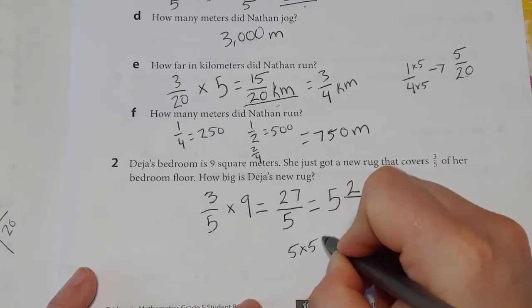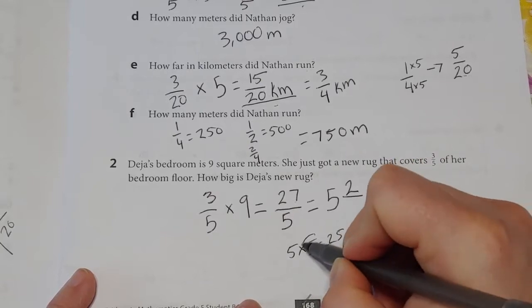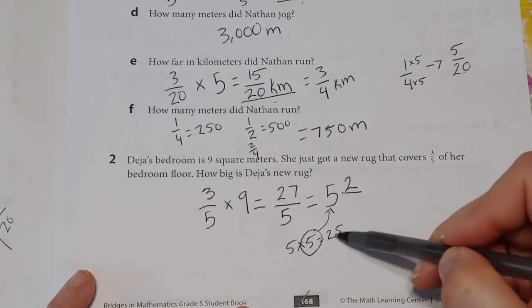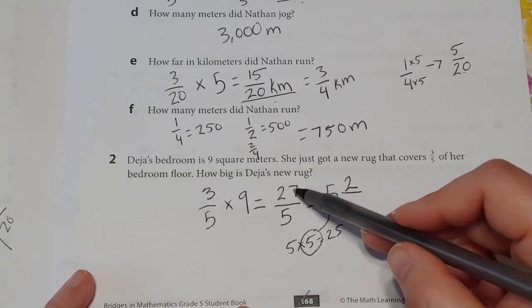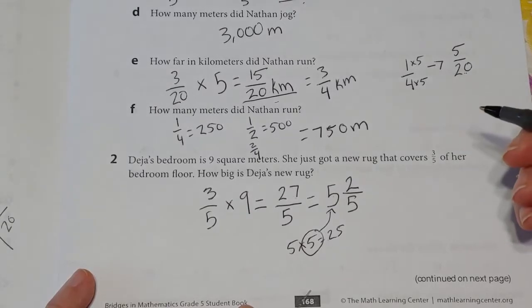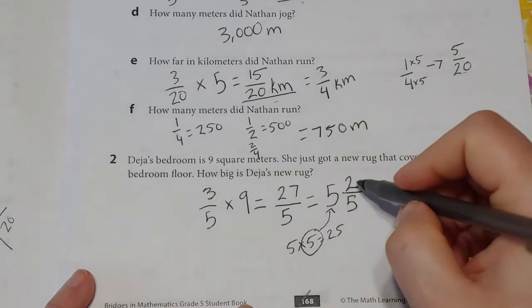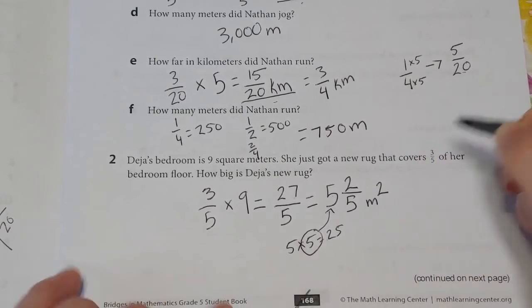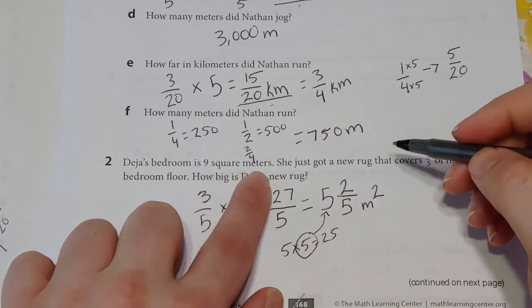So my 5 whole groups goes there. I have 25 pieces sitting in these, which means there's 2 left over in that pile. Out of the 5, I need to make a whole. So 5 2/5 meters squared, pulling it from the beginning of the problem up here.